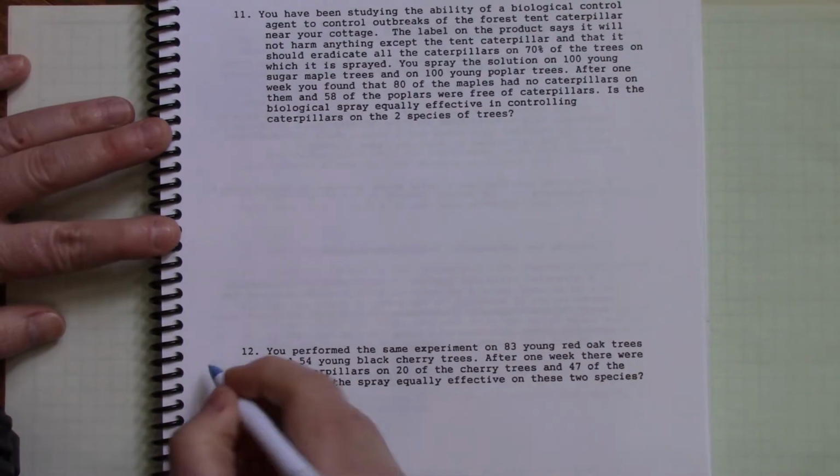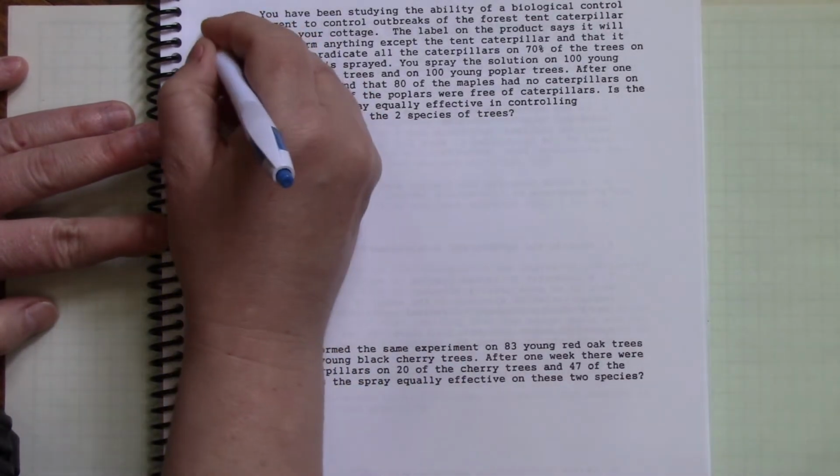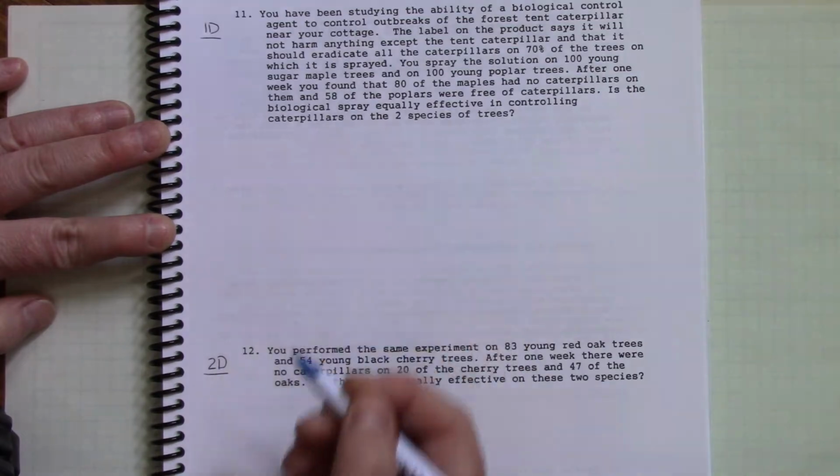In this tutorial, we are going to calculate question 12 from our lab manual. This one we are going to do as a two-dimensional equation. We did question 11 as a one-dimensional. The first thing we need to do is write a null hypothesis.